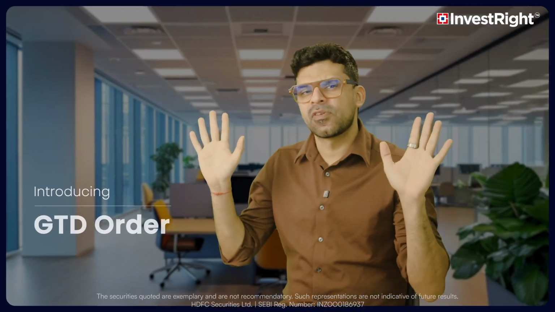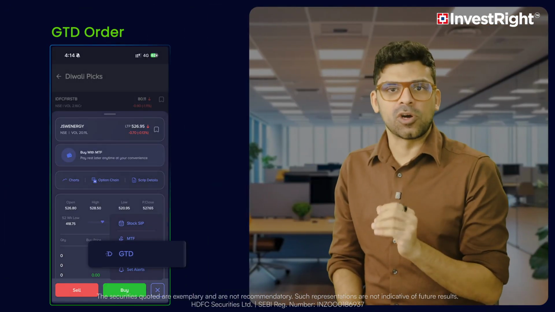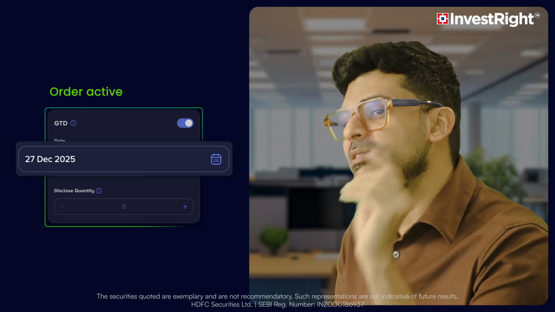Place your order at your desired price and forget it for up to 40 calendar days. Now, with the Good Till Date (GTD) order feature on the InvestRight app, you will never miss an opportunity again. A GTD order lets you preset your buy conditions and keeps the order active until the date you choose. So whether it's a short-term trade or a longer strategy, your plan stays in the system until you decide otherwise.